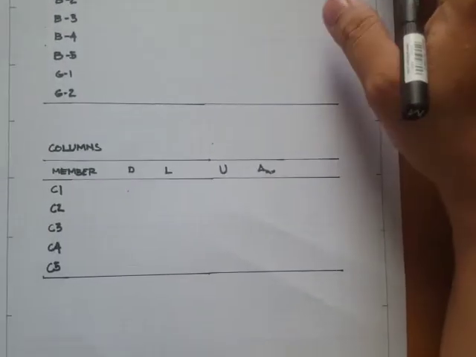Okay, so now we'll move on to the columns. For the columns, let me try to draw it here.